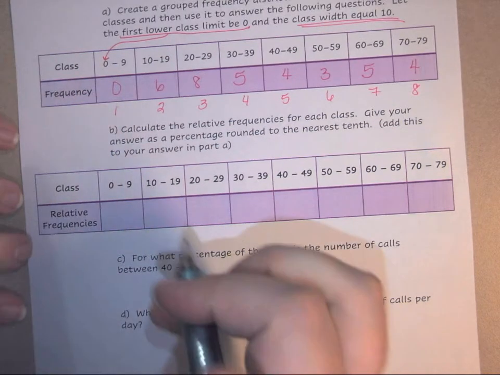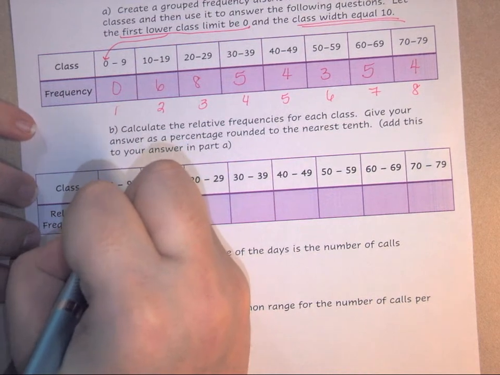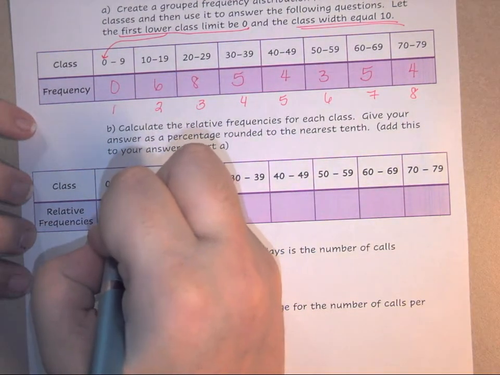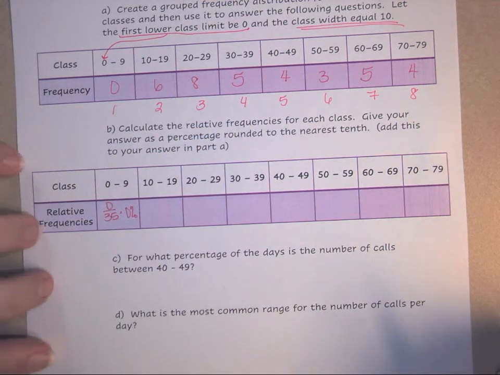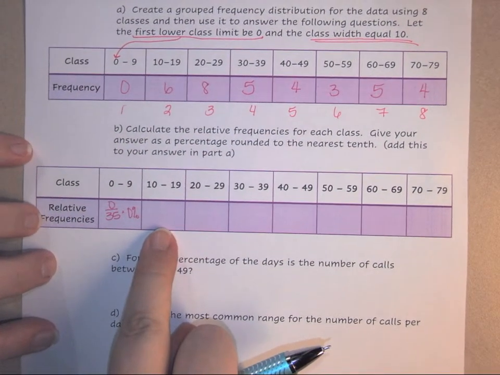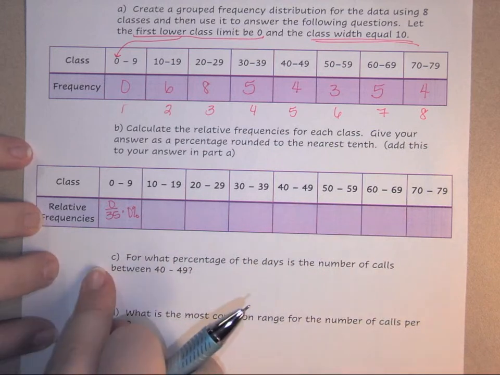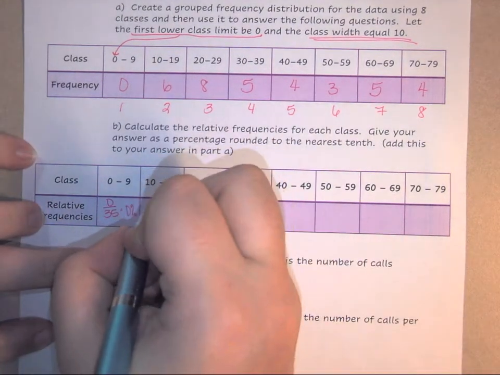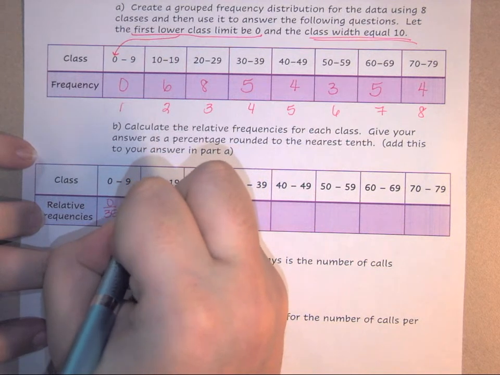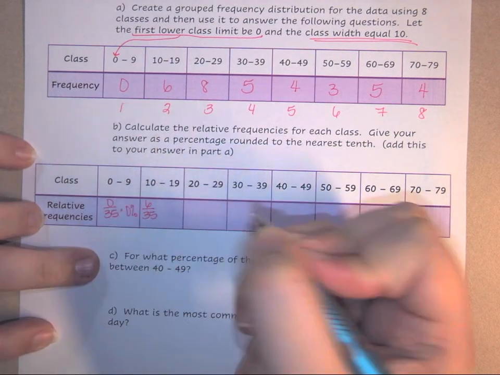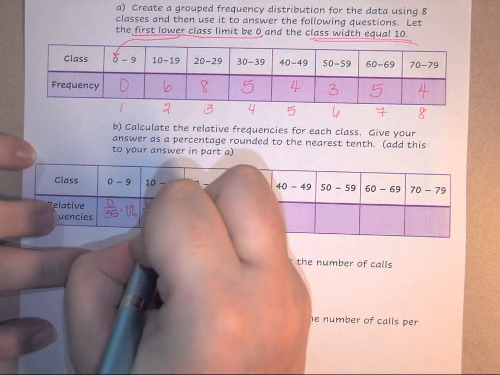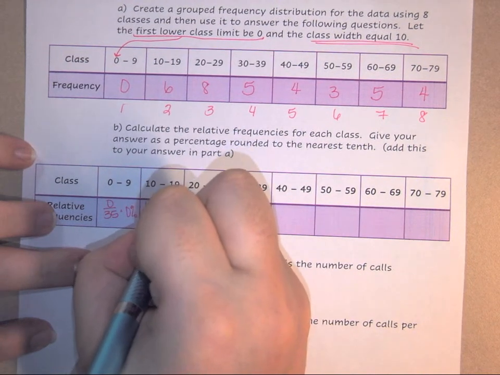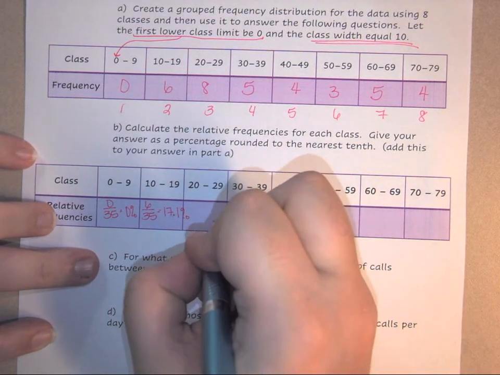So for this first one, we would have 0 divided by 35, but you always give it as a percentage, so this is 0%. Let me do one more and then I'll give you the rest and you can check yourself. So here, between 10 and 19, we're going to have 6 out of 35. When we do that, we're going to end up with 17.1%.